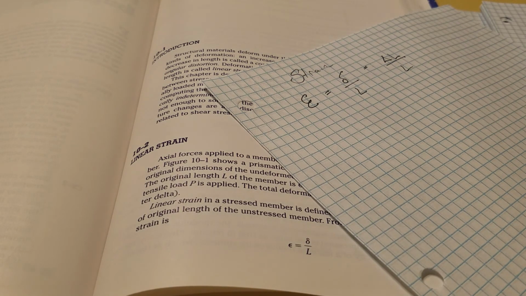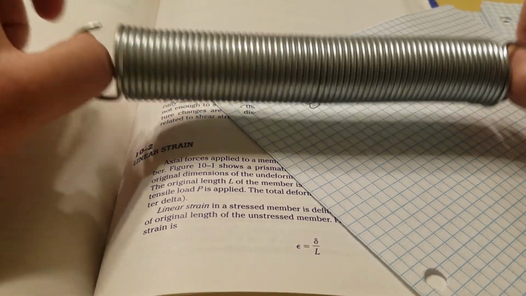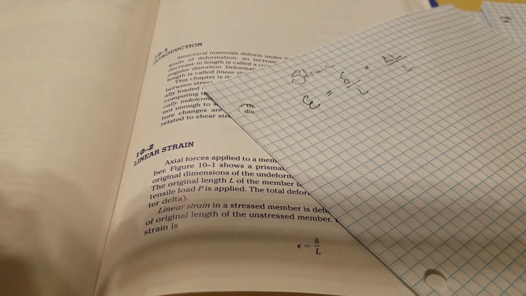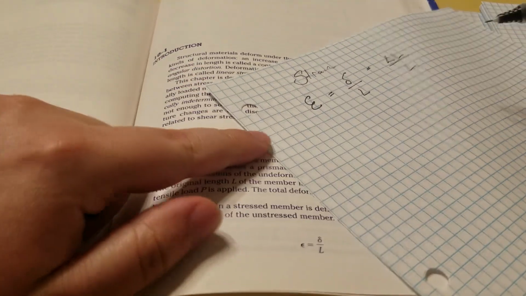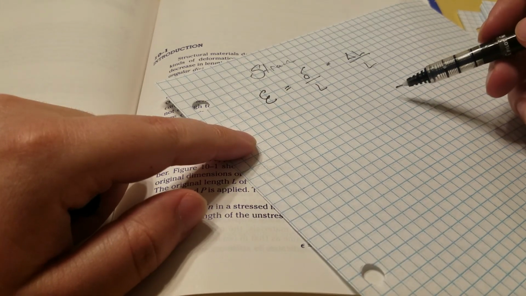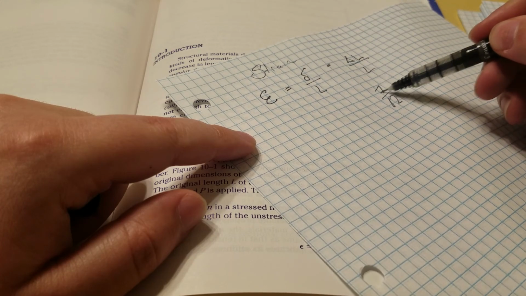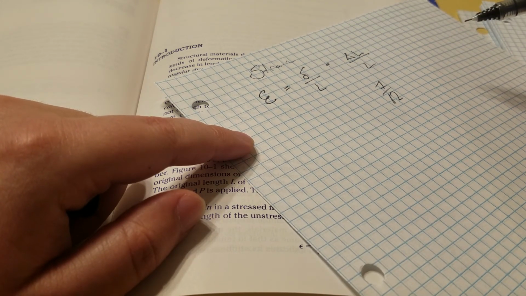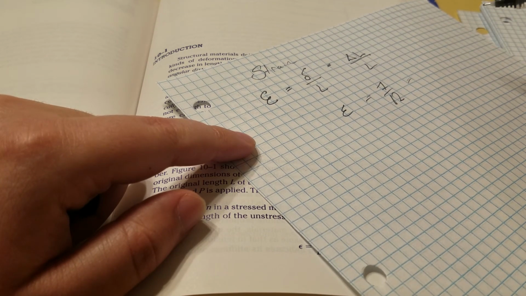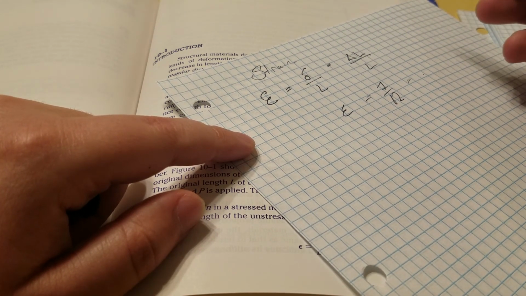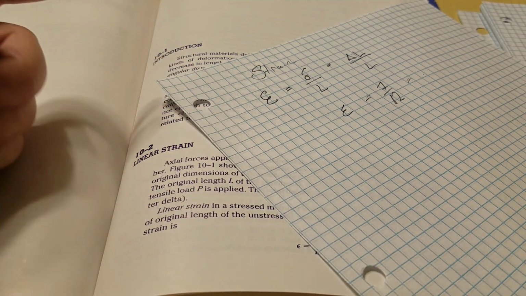So if you measure this, say it's 7 inches, and then you stretch it to 12, which is pretty extraordinary, then you get strain upwards of higher than 0.5, which would be like 50% elongation.